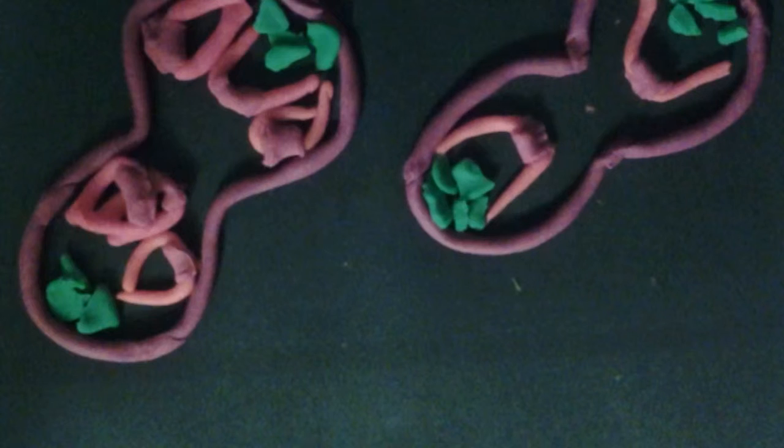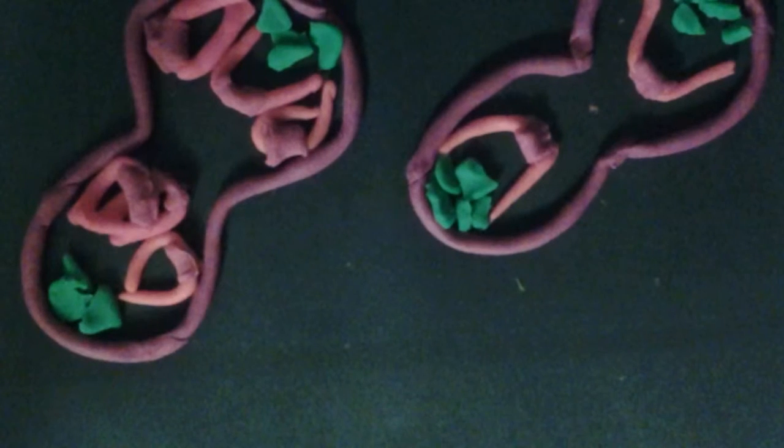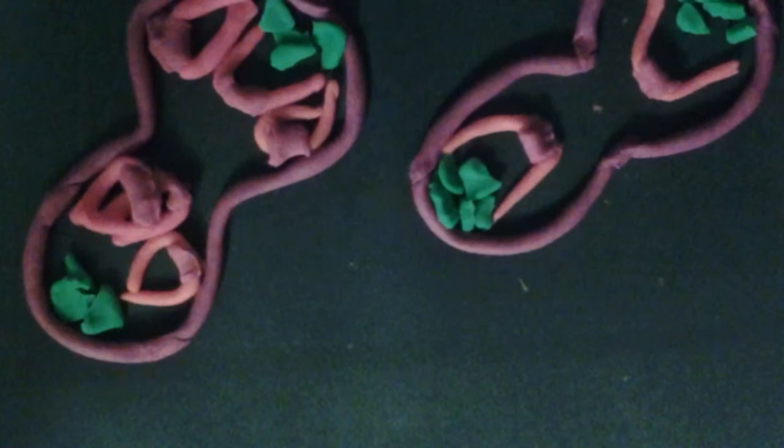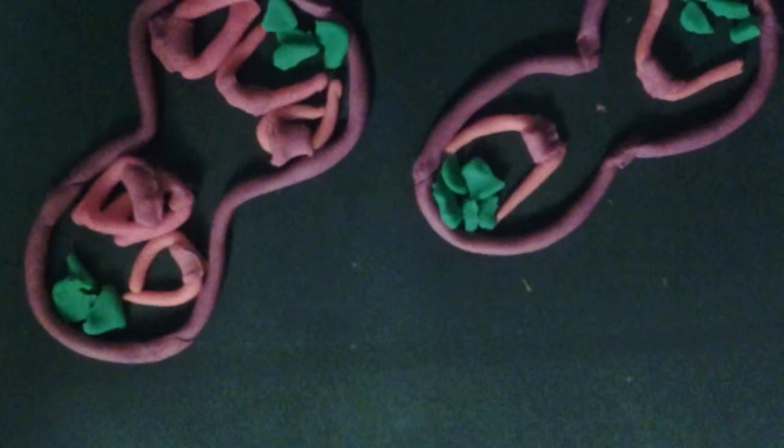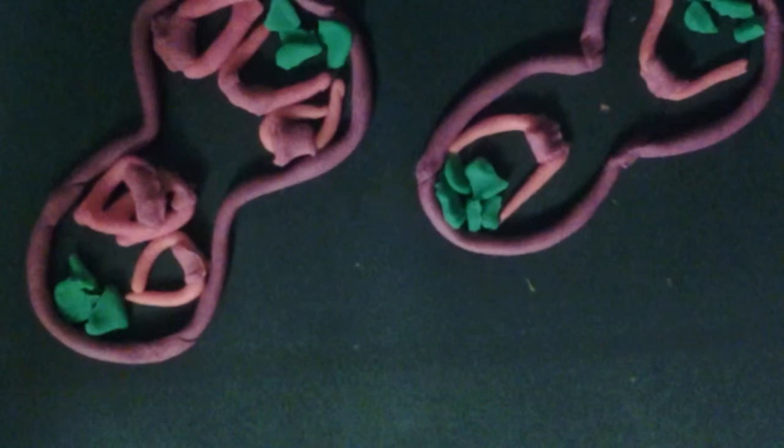When these sex cells come together to create a zygote, the zygote can die, and if it lives, each cell in the organism will have an incorrect number of chromosomes and it may not grow properly.